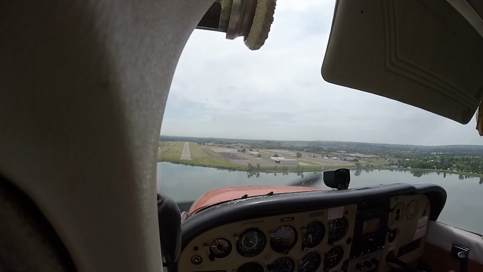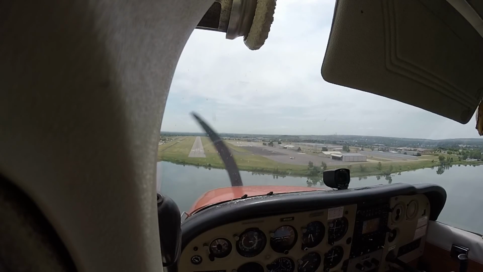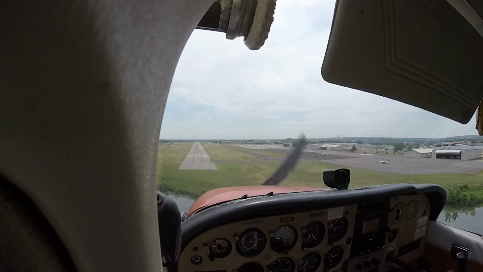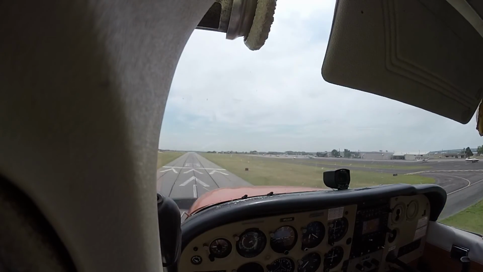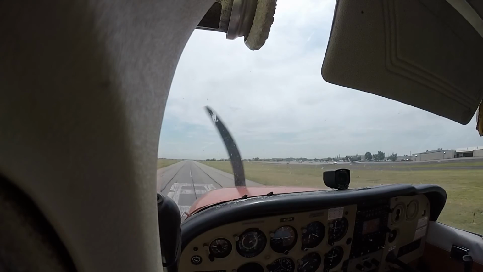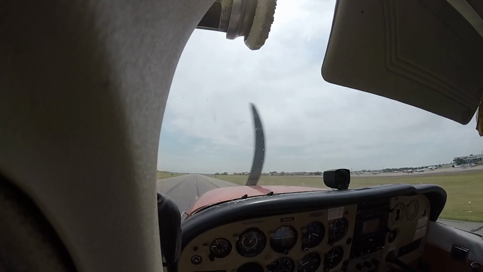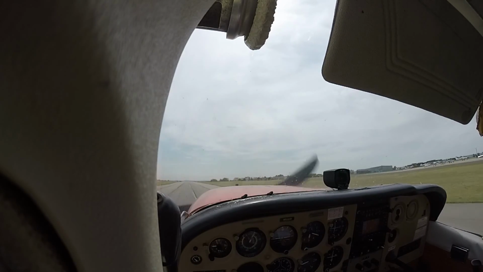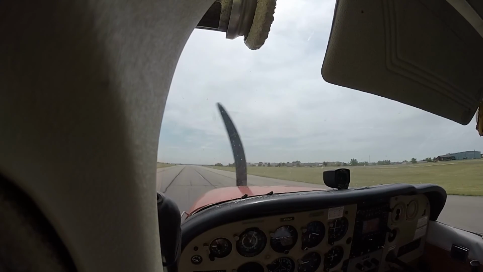This is why you talk on the radio. Soft field, touch and go. Grease it for me. Boulder traffic, Skyline 45 Tango is turning about a 2-mile. There you go. Runway 8 Boulder. Take off? Yep.